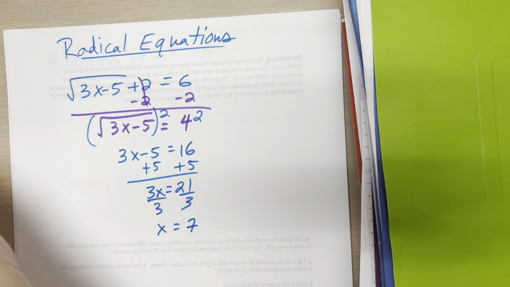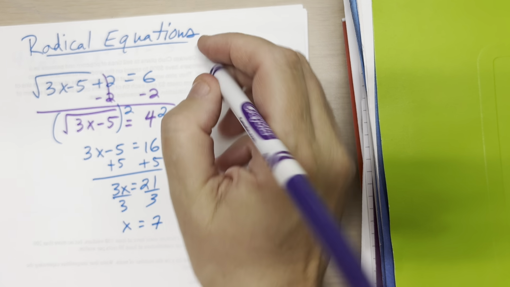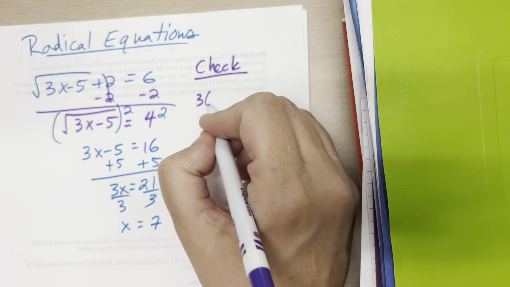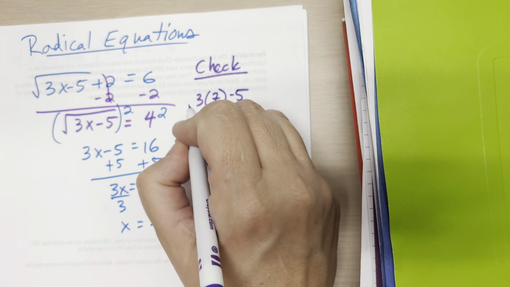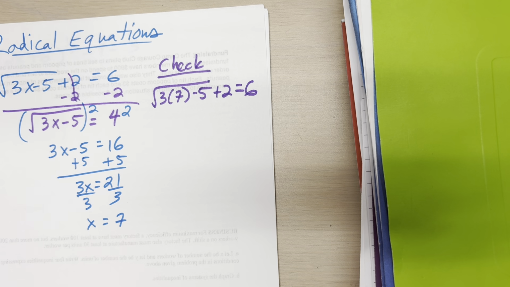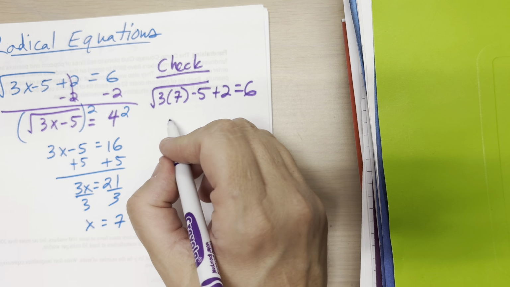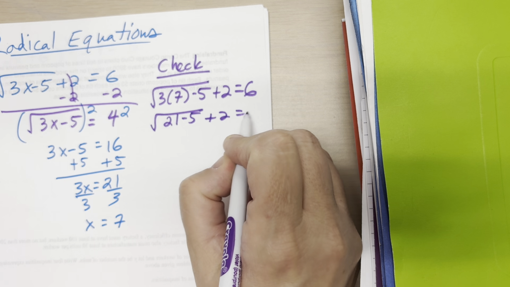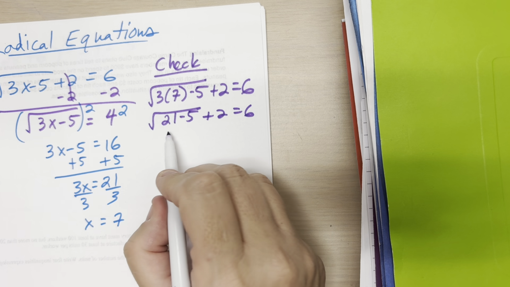Now remember, with radical equations, you always have to check your answer just in case it does not work. So we have the square root of 3 times 7 minus 5, plus 2 equals 6. Simplify everything over on the left. The square root of 21 minus 5 plus 2. Keep going in the radical here.